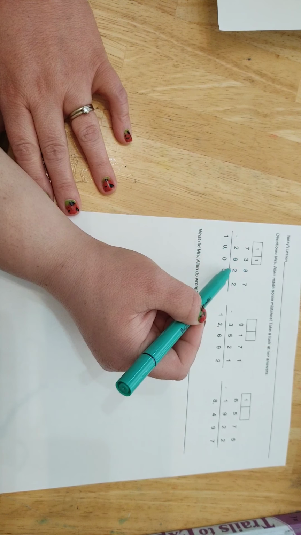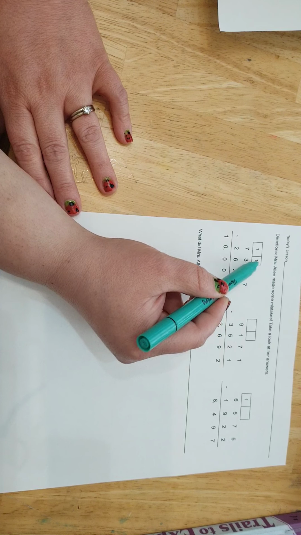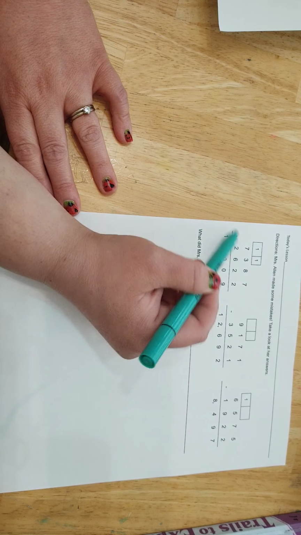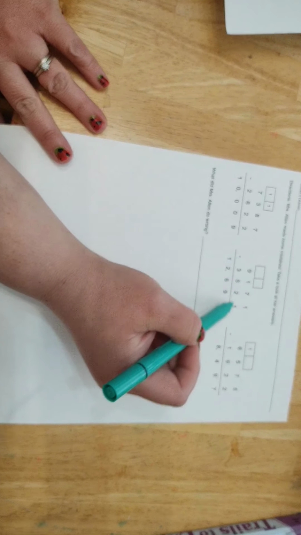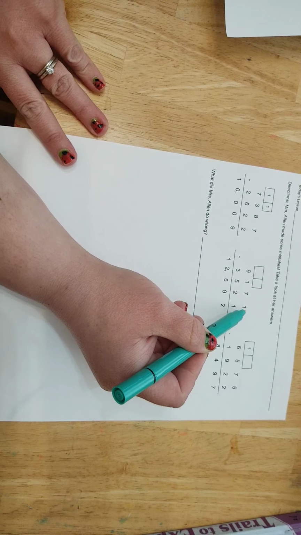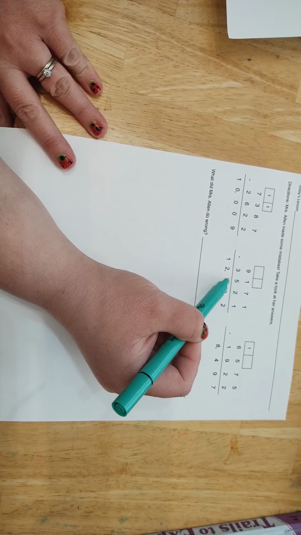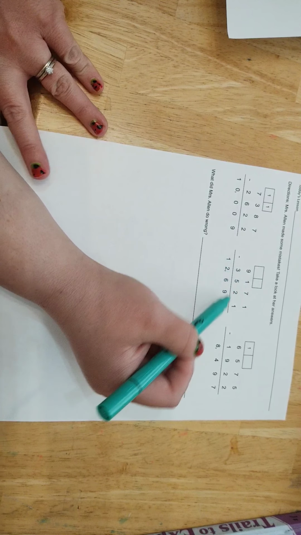Uh-oh, 8 plus 2 is 10. And 1 plus 3 plus 6 is 10. 1 plus 7 plus 2 is 10,000. So I added here, okay? Let's try this again. 1 minus 1 is 0. Oh, it looks like I did it again. 1 plus 1 is 2. 7 plus 2 is 9. 1 plus 5 is 6. 9 plus 3 is 12. Uh-oh, I added here too.